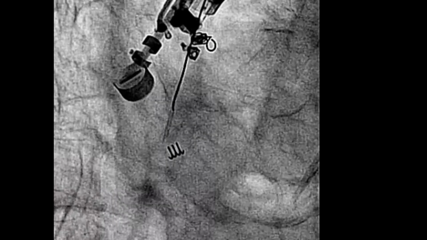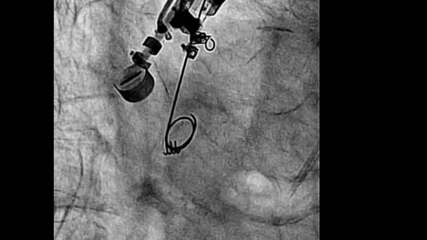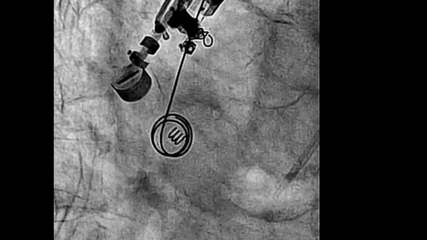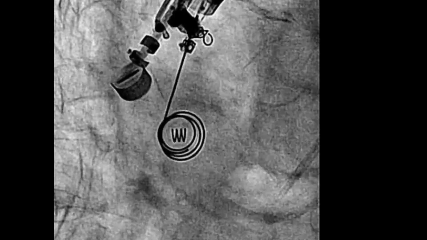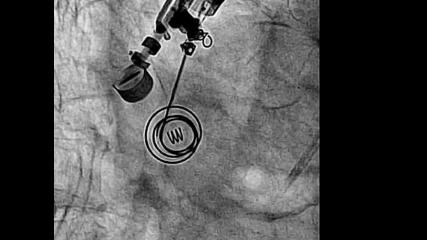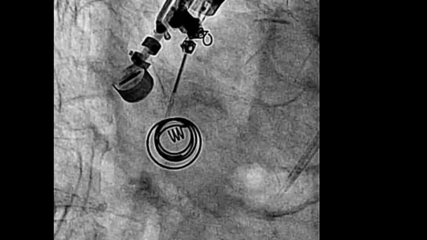Now you can gently advance, and you can appreciate the same under the fluoro. It forms 4 to 5 loops of loop diameter 20 mm. As I measured, it may take 4 to 5 coils.